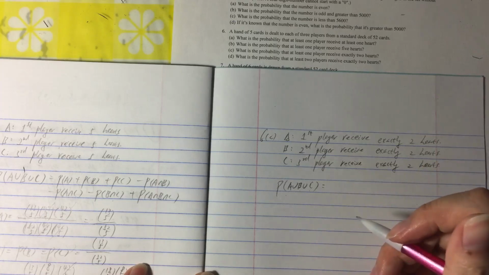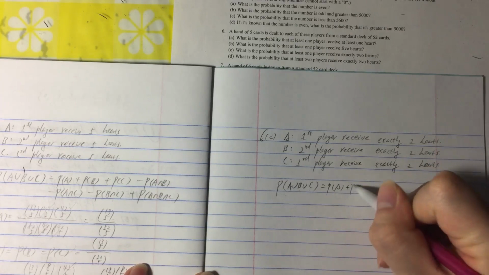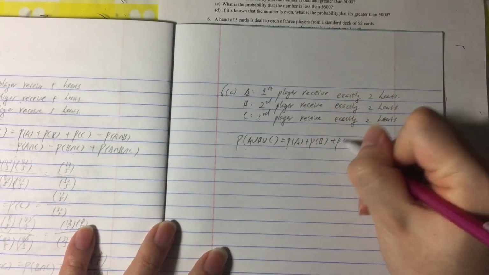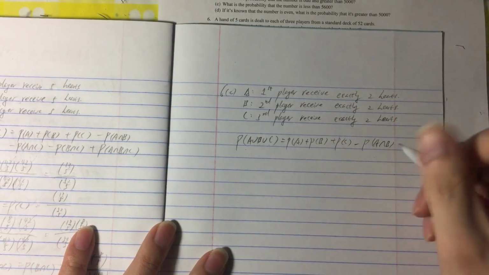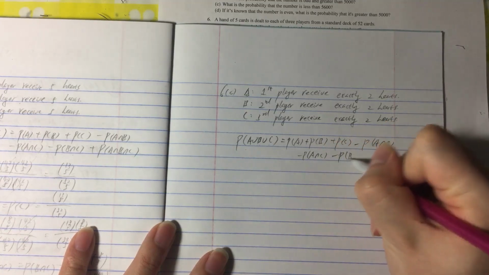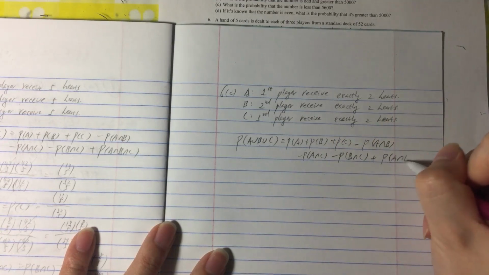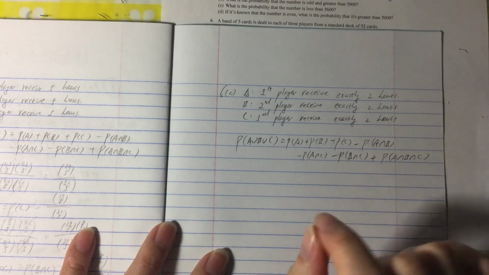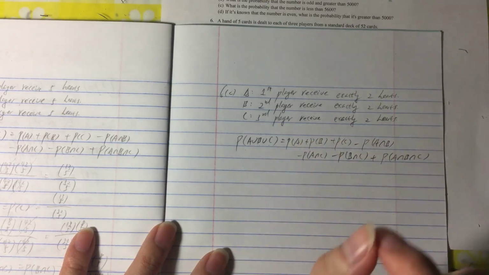Then use the formula for inclusion and exclusion. That's the probability of A plus the probability of B plus the probability of C, minus the probability of A intersection B, minus the probability of A intersection C, minus the probability of B intersection C, then plus the probability of A intersection B intersection C. We try to find each probability individually, then add them up.